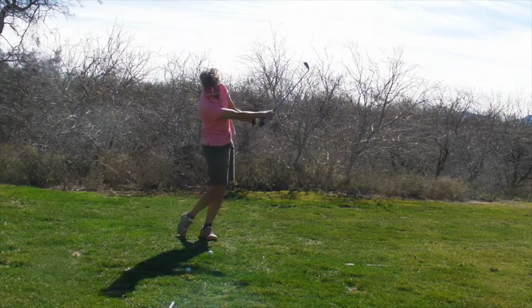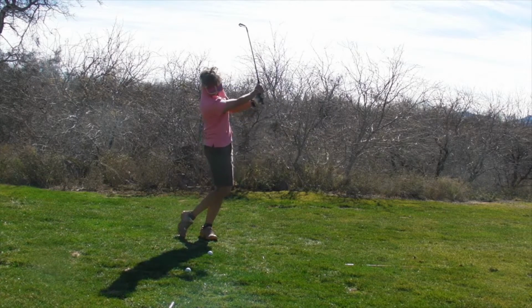With your practice swing, you make a really nice extension with that right arm.